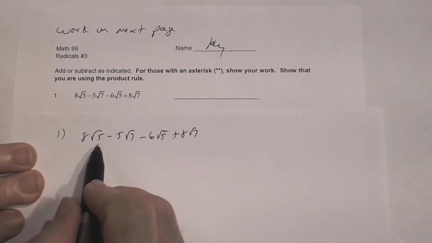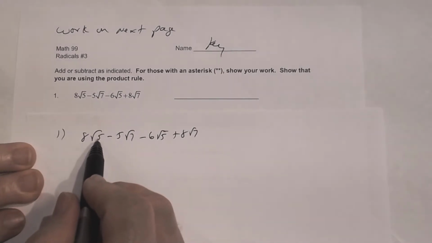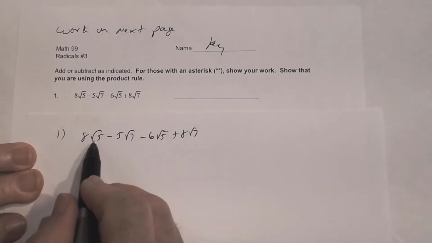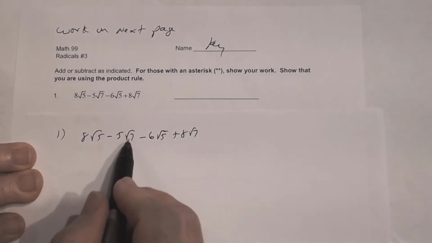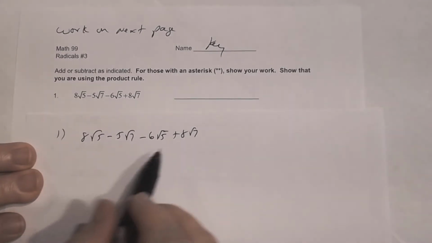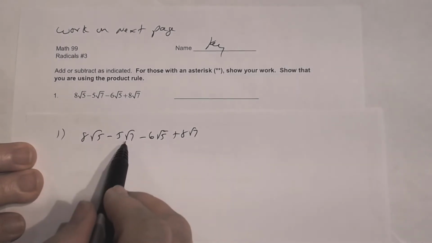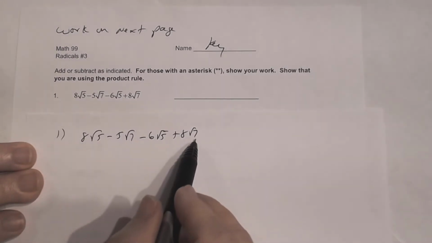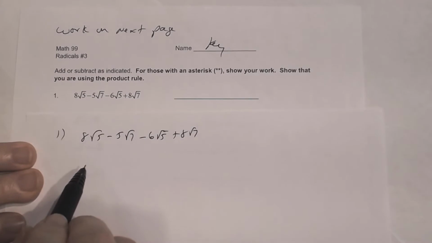Okay, so what I want you to notice is that first of all we have to simplify the square roots. So notice that I cannot simplify the square root of 5 because the only perfect square that goes into 5 is 1. Same thing for 7. So I cannot simplify the square root of 5 or the square root of 7. So now we're going to combine like terms.